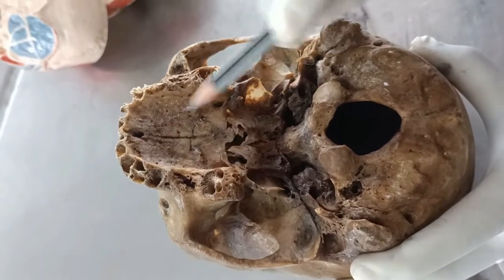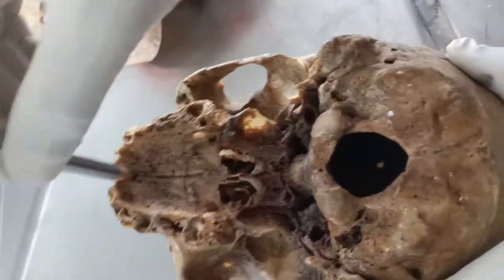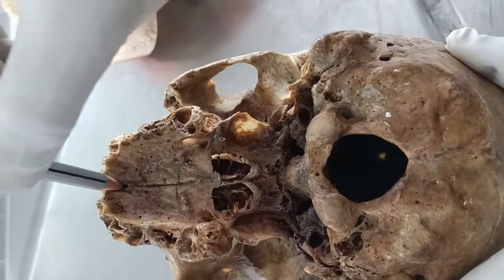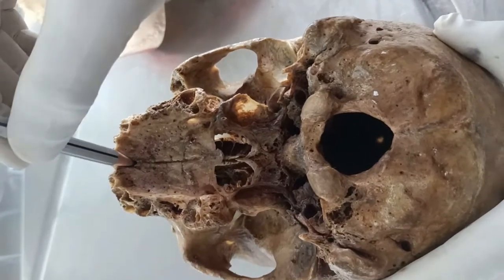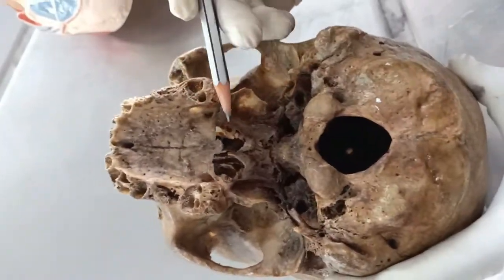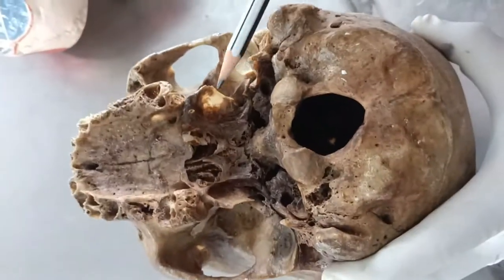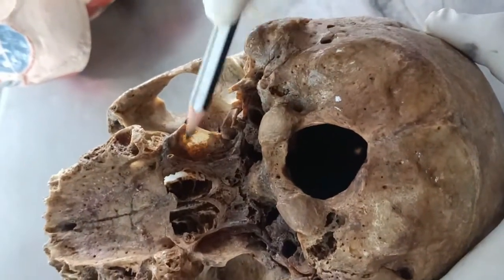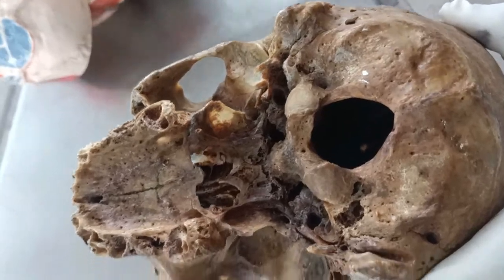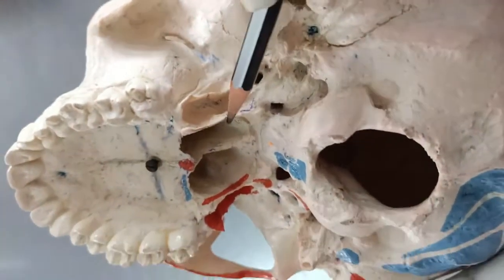This is greater palatine foramen and here is the lesser palatine foramen. And in the anterior most part you can see one more foramen here. This foramen we are calling incisive foramen. If you come a little behind, you can see two plates here. This is one plate, this is another plate. Just behind the hard palate, this is one plate and this is another plate.